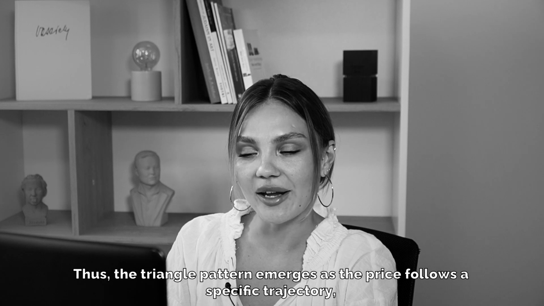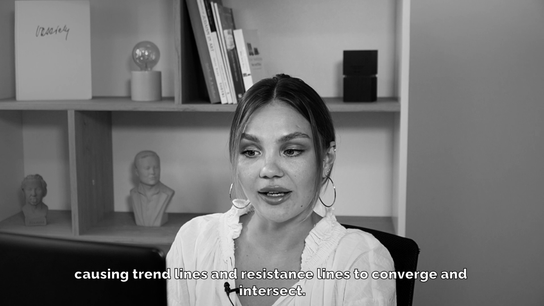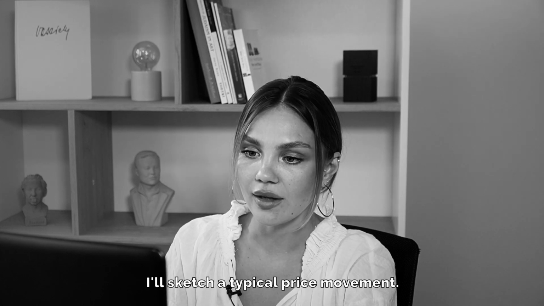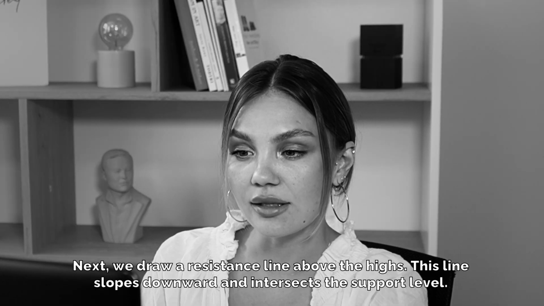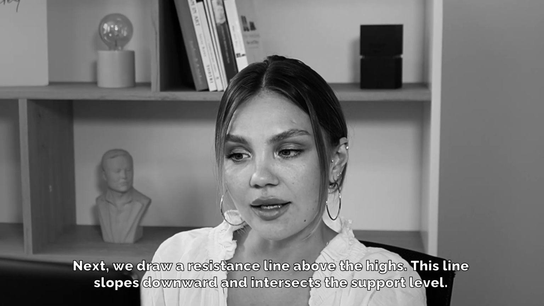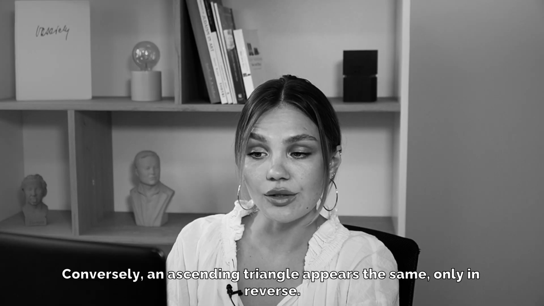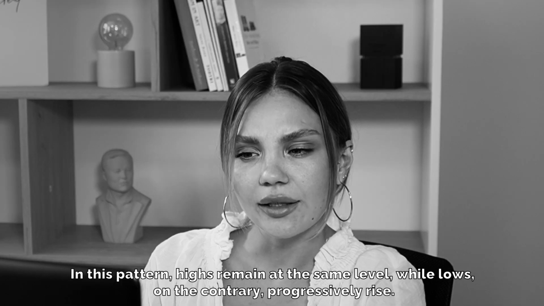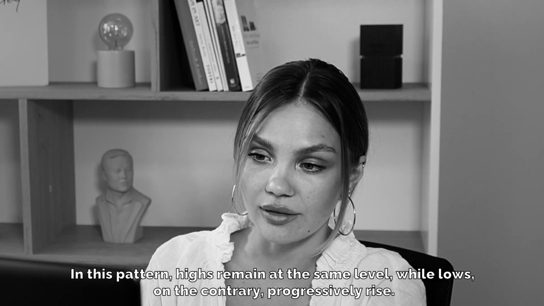Thus, the triangle pattern emerges as the price follows a specific trajectory, causing trend lines and resistance lines to converge and intersect. I'll sketch a typical price movement. Next, we draw a resistance line above the highs. This line slopes downward and intersects the support level. Conversely, an ascending triangle appears the same, only in reverse. In this pattern, highs remain at the same level, while lows, on the contrary, progressively rise.